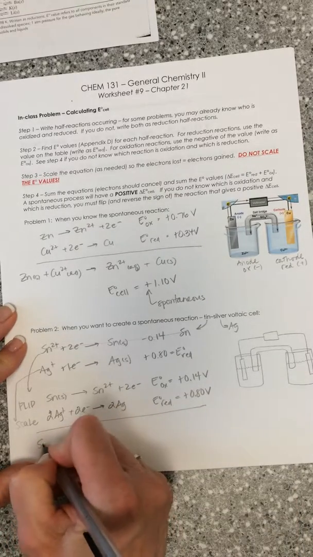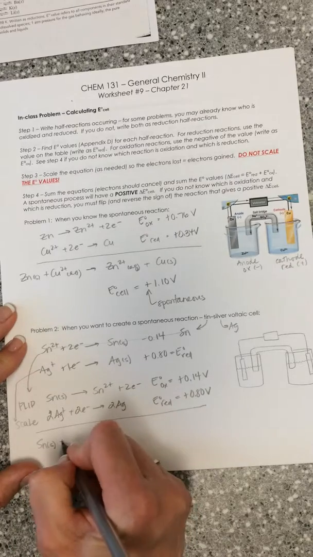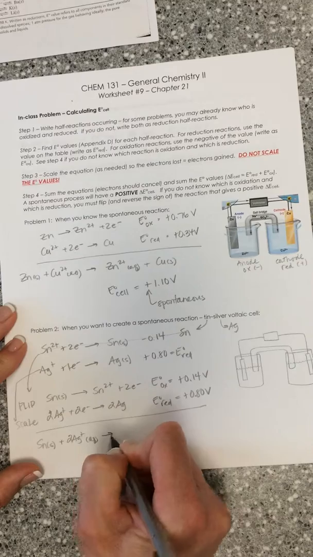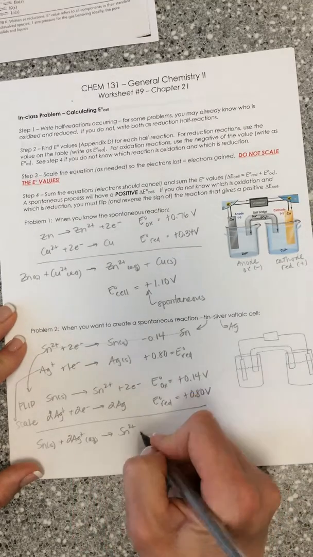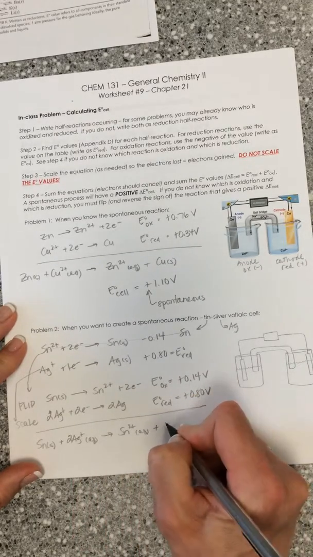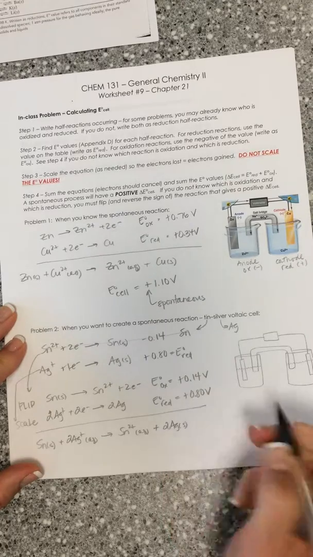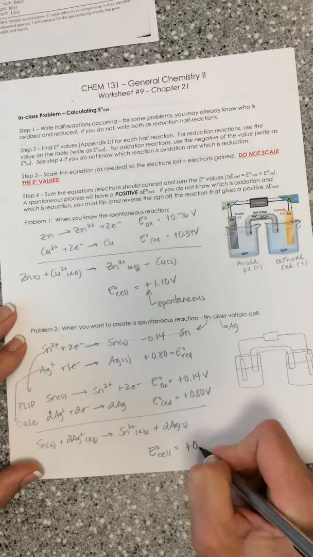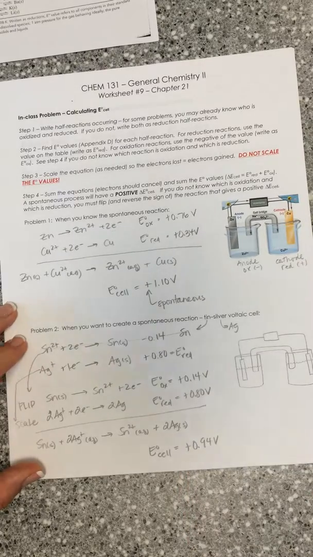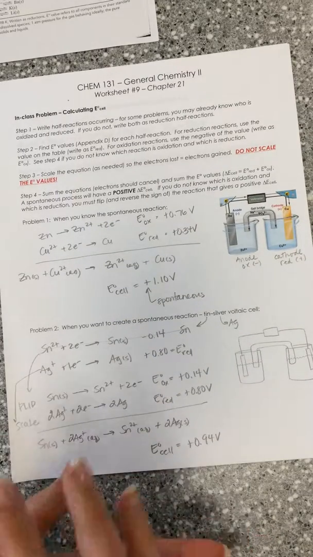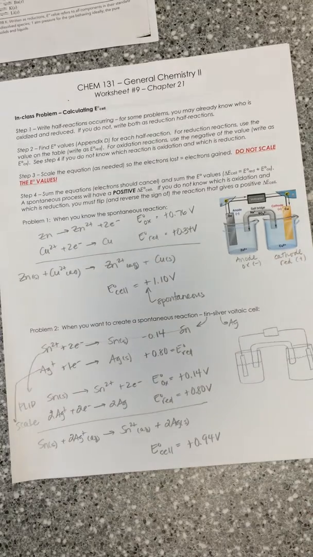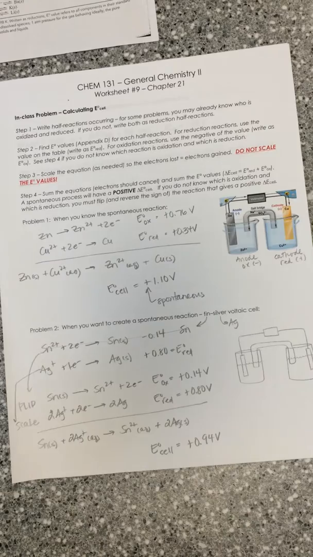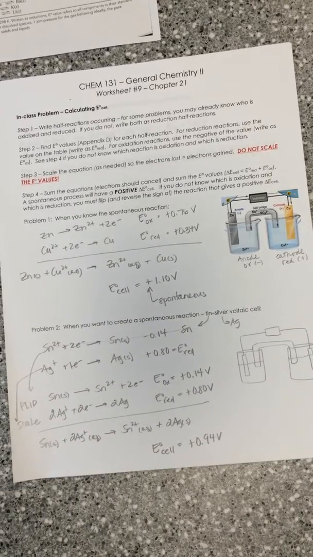Sum these up here. Solid tin plus silver ions generates tin ions plus solid silver. E cell for this process is going to be equal to positive 0.94 volts. Now, if we had switched this around, we'd end up with a value that's negative 0.94. And again, that wouldn't make any sense. That would not be a spontaneous process.